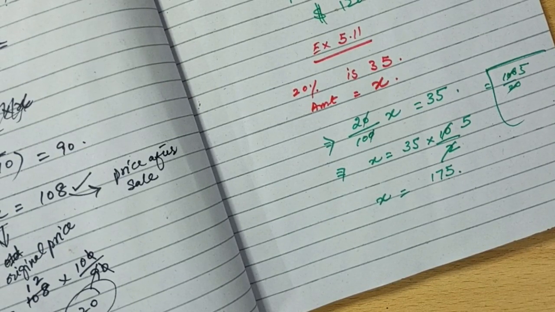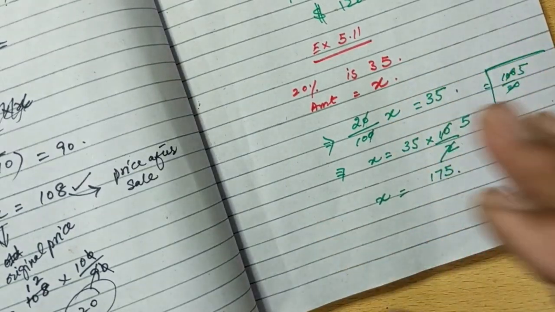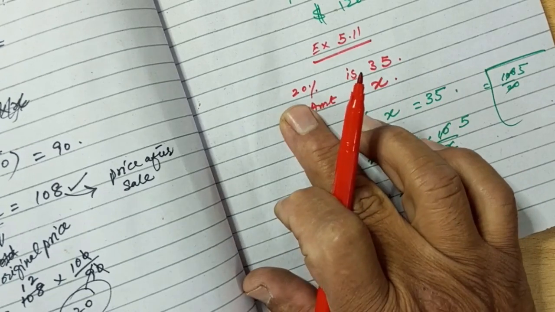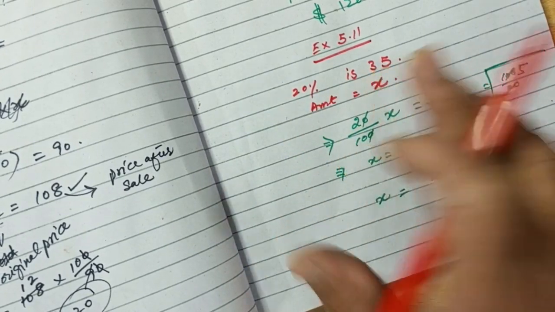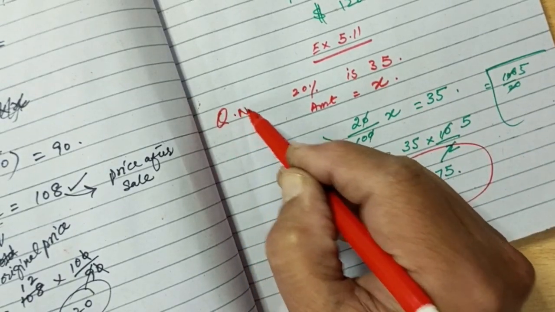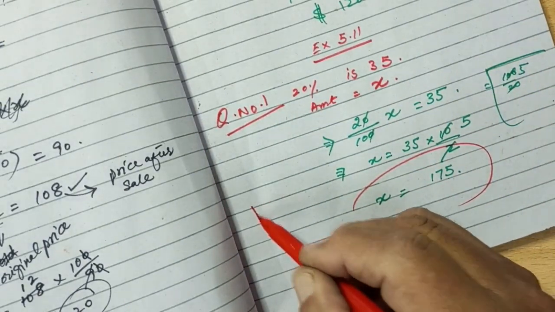So now I should proceed to another question. The second question is the same: 35% of an amount is 127. What is the 100%? Same question, you'll just change the values. Here it was 20% of 35; in the next question it is 35% of 127. What is the 100%? Now question number 2 is for you. You will do it by yourself.